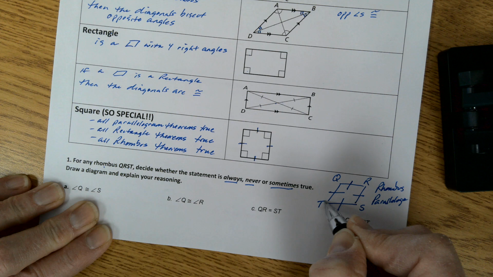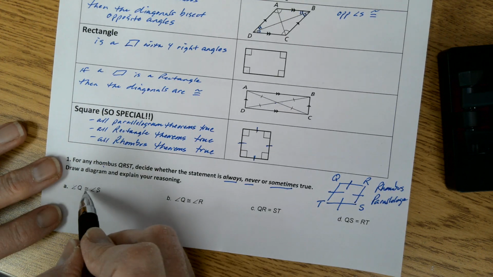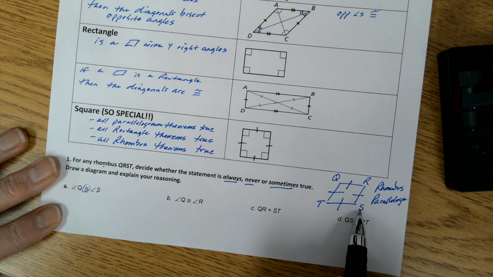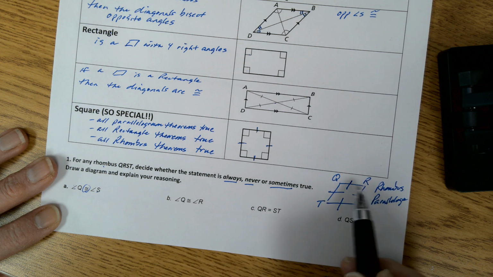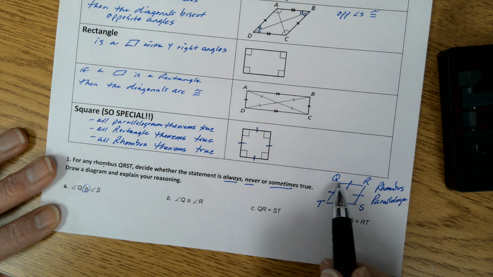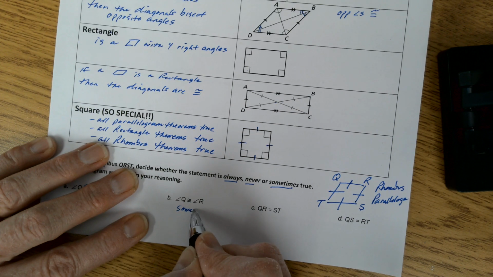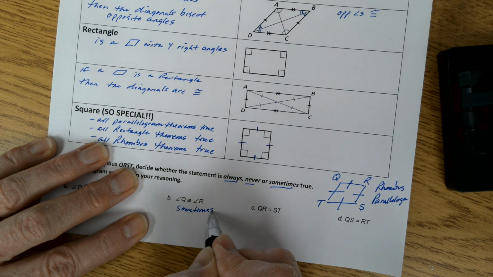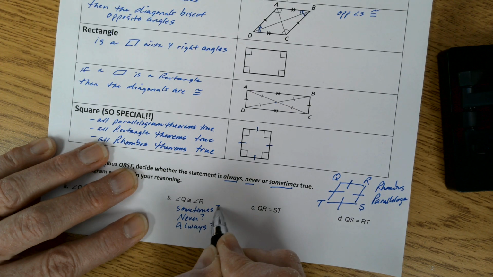Just keep going in order once you name it. Don't jump around. Okay, it says angle Q and S. Q and S, are they equal? So decide, are they opposite angles? Are they consecutive angles? And it says angle Q and R. They're congruent. Can Q and R be congruent? Is it sometimes true that they're congruent? Could they never be congruent? Are they always congruent? That's what the question is. You're going to have to think.